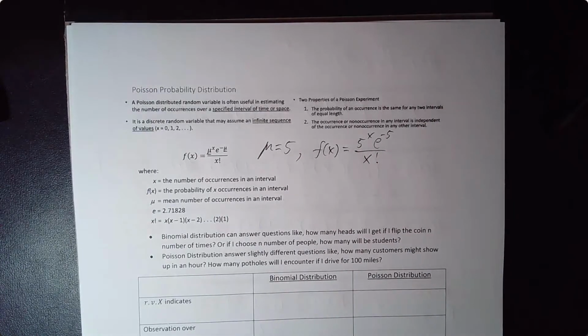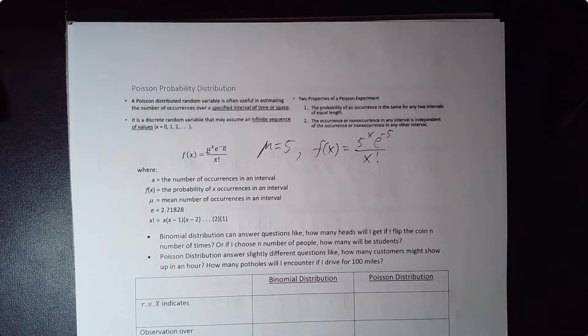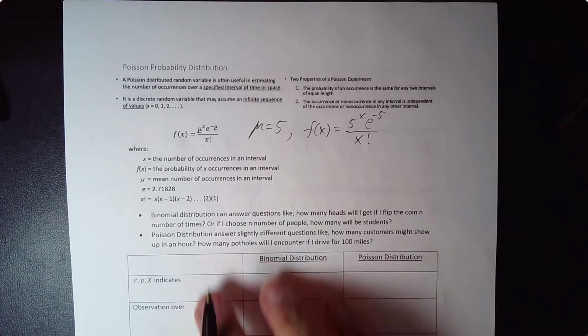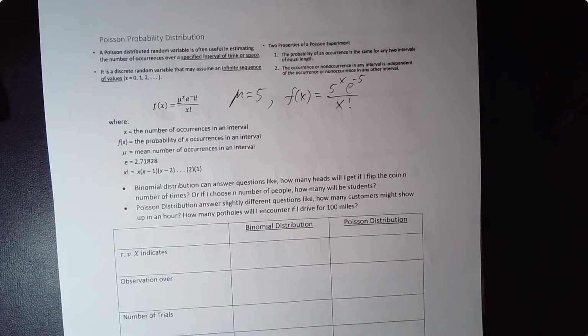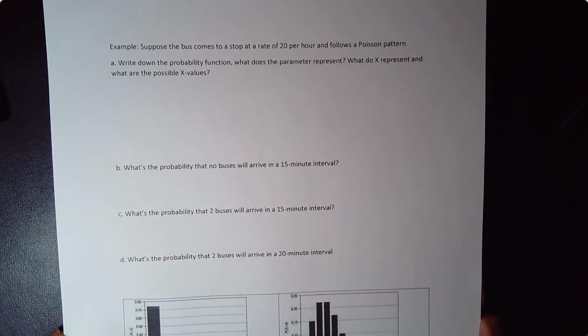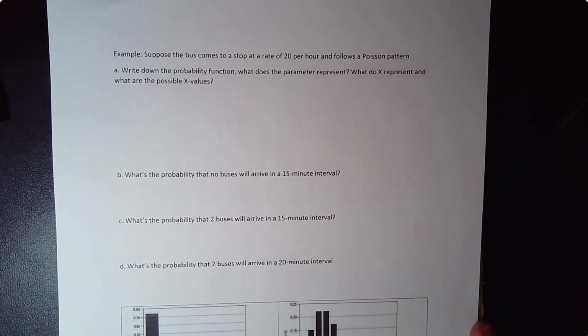That gives me the probability of observing x. Now, before I talk about the side-by-side difference of binomial and Poisson, let's go to the next page, and I want to just give some examples of how to use a Poisson distribution.